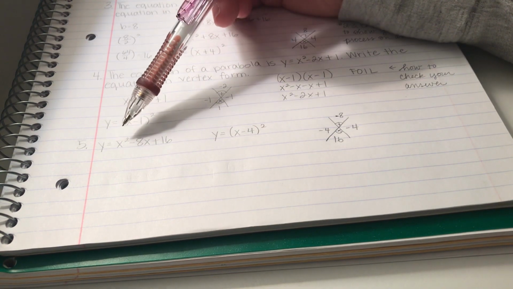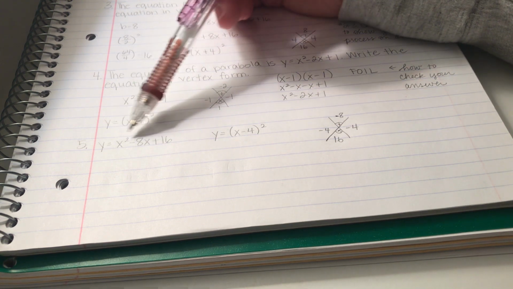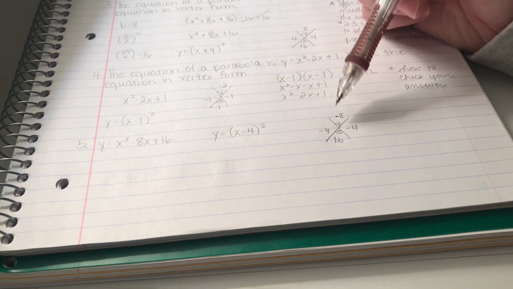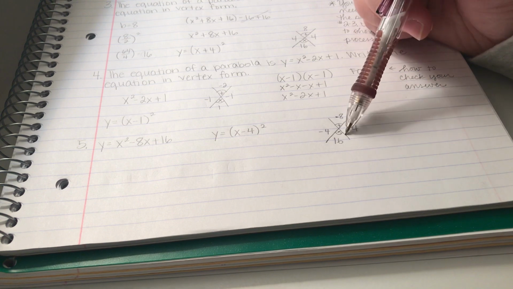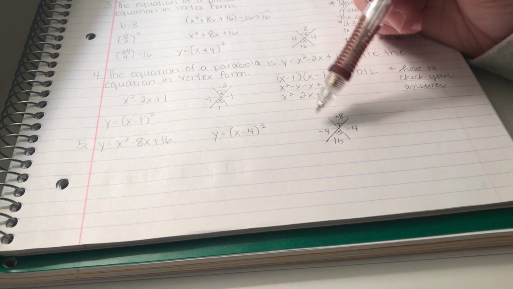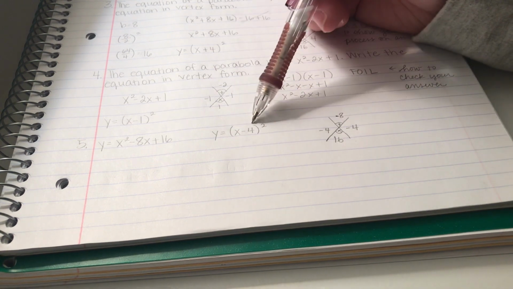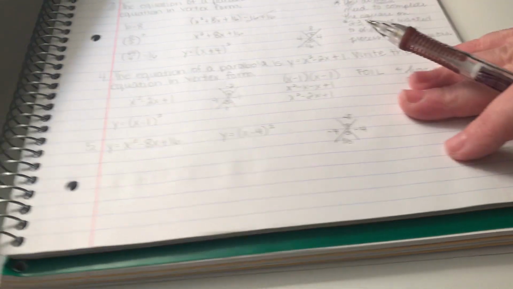Y equals x squared minus 8x plus 16. So here I'm going to check, is there a magic number that will work here? So I need it to add together to give me -8 and multiply together to give me positive 16. The magic number there is -4. So I just rewrite that inside parentheses, y equals x minus 4 squared.